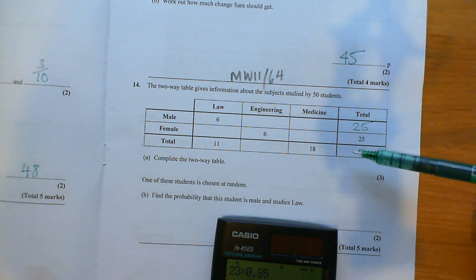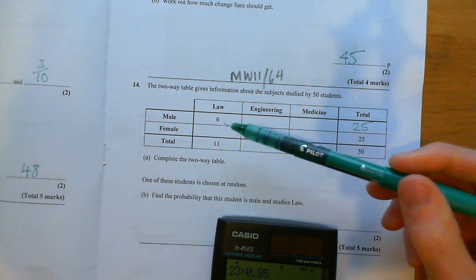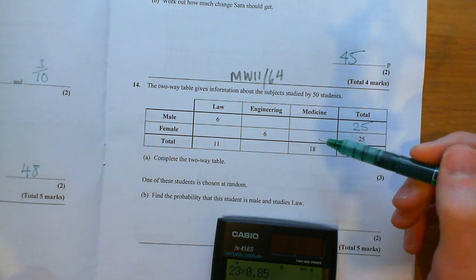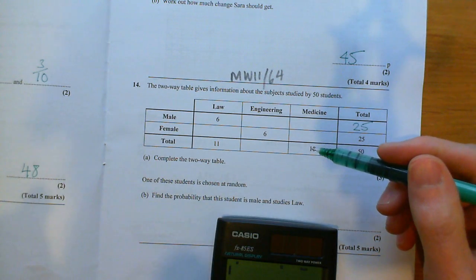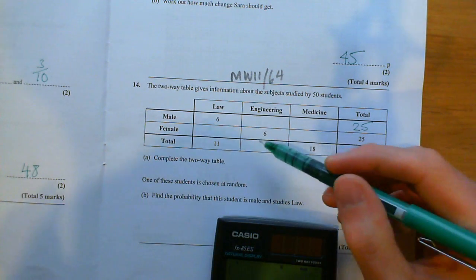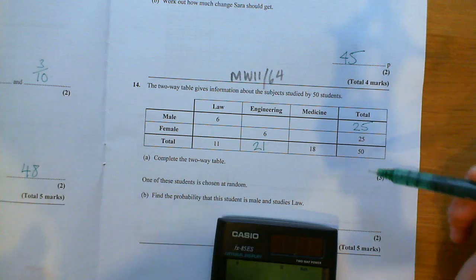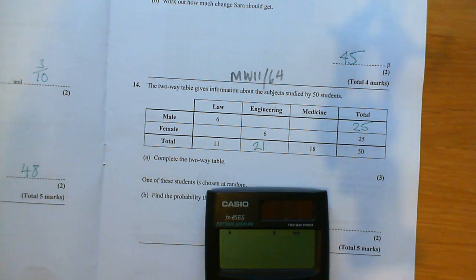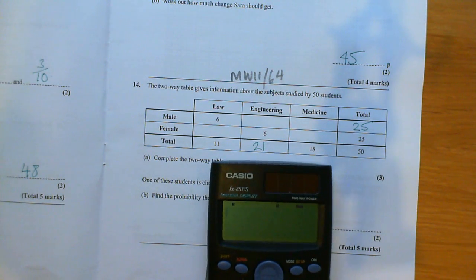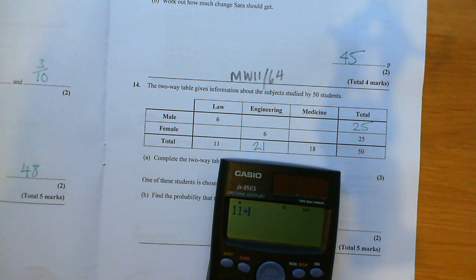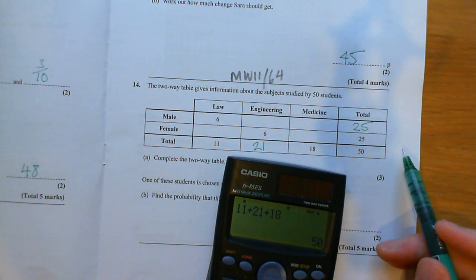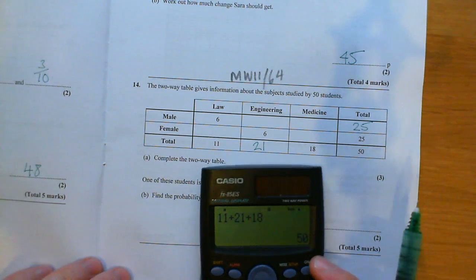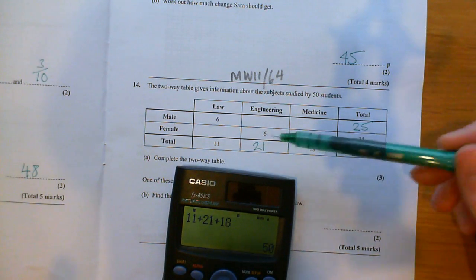If I've got 11 there and 18 there, it's got to add up to 50. I've got 18, 29, 29. That means I've got another 21 to get me up to 50. Just got to check that, as you should do in the exam, to show you how to do it. So do 11 plus 21 plus 18 equals 50. So I know I got that row right. I know I got that column right.